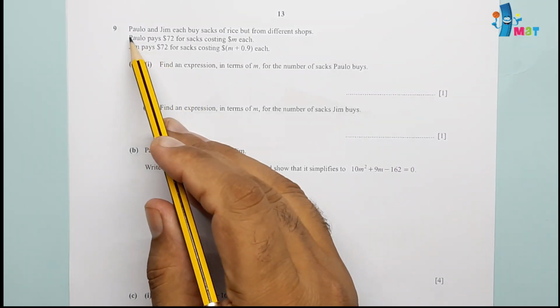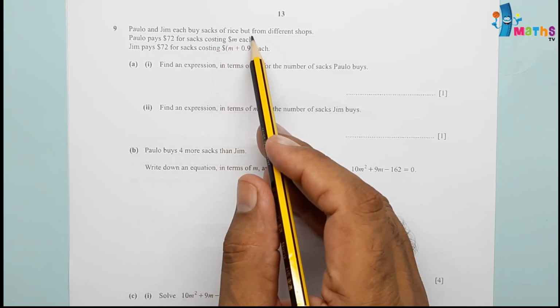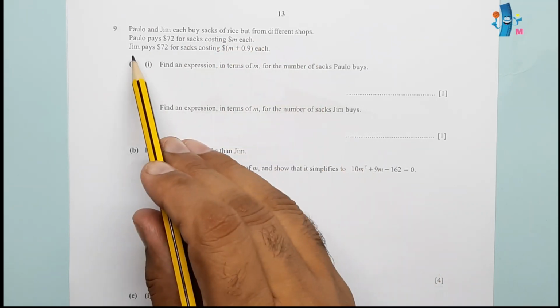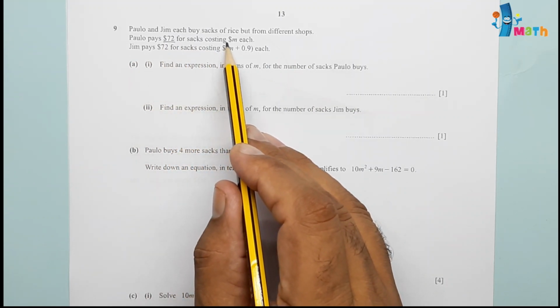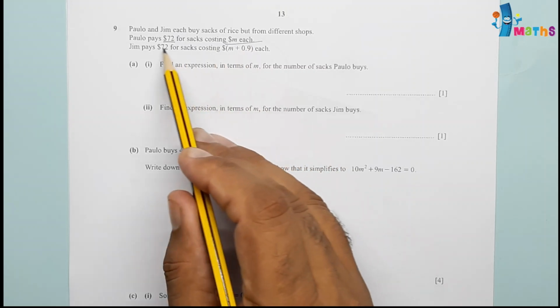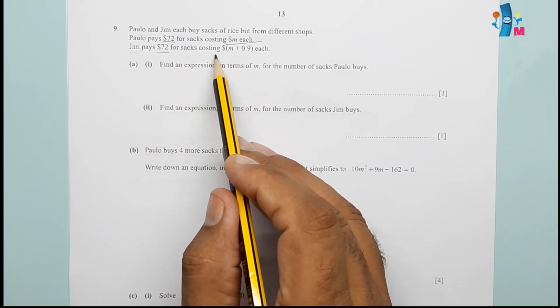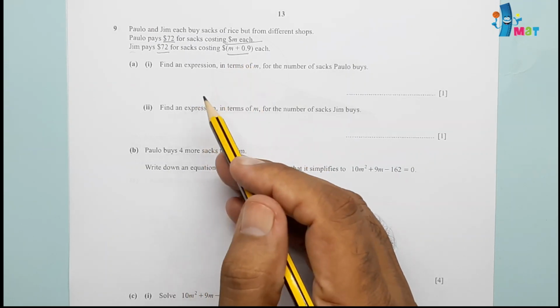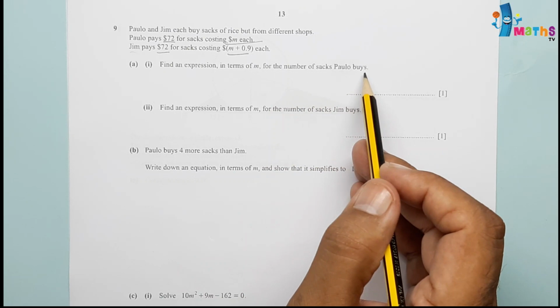Question number 9. Paulo and Jim each buy sacks of rice, but from different shops. Paulo pays 72 for sacks costing $M each. Jim pays 72 for sacks costing M plus 0.9 each. Find an expression in terms of M for the number of sacks Paulo buys.